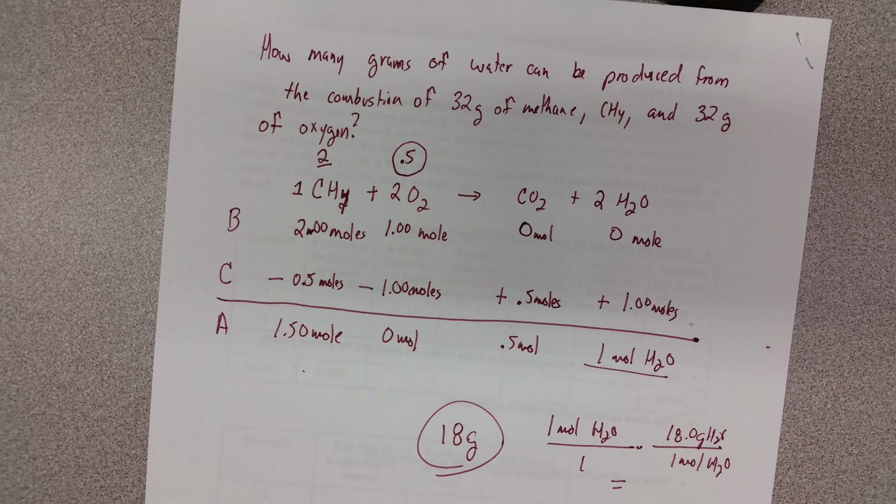But usually students don't have too much of a problem going from mass into moles, or going from moles back into mass, or what have you. So this ends up being a nice way of doing this.